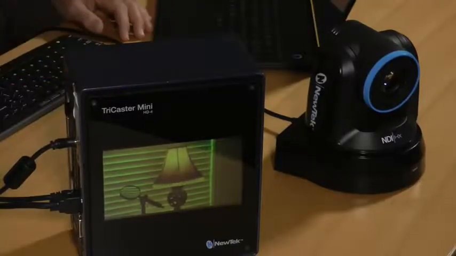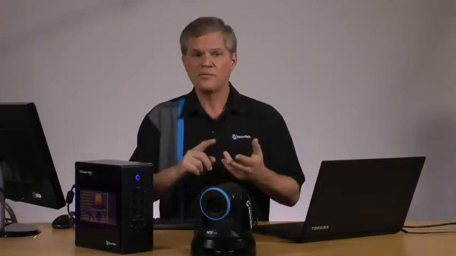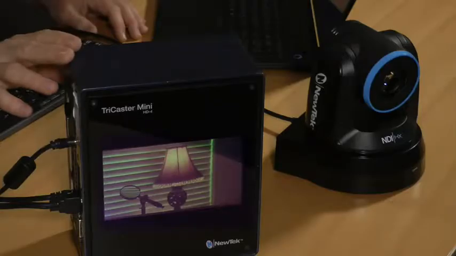I have the TriCaster and the PTZ camera connected to a gigabit router. Now there are two ways you can power the camera: either with the included power supply, or hook up using a power over Ethernet injector. This is a 40 watt injector, 120 volts. Now in the TriCaster Mini, I have PTZ1 camera selected in input 1.